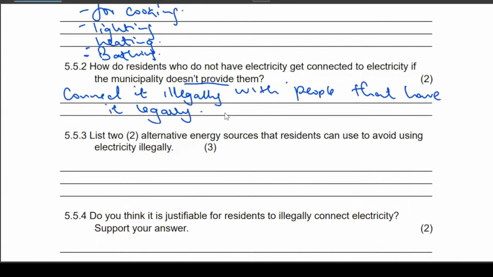And then 5.5.3 lists two alternative energy sources that residents can use to avoid using electricity illegally. So the first one, we can always use the paraffin. And then two, we also have the most favorite, which is the gas. And then we could also use what we call the solar panel. There's also the coal. It's not only for braai, but it could also be used as an alternative.